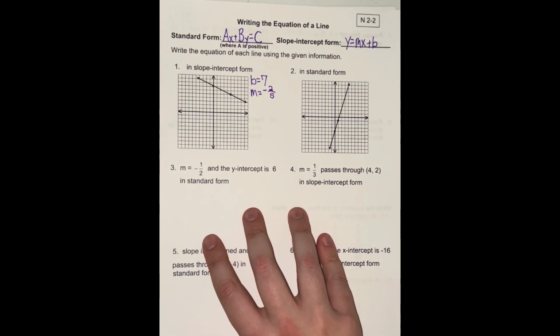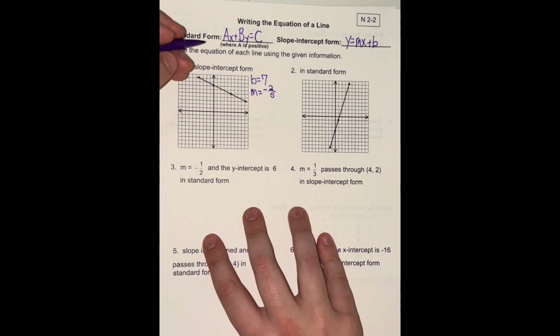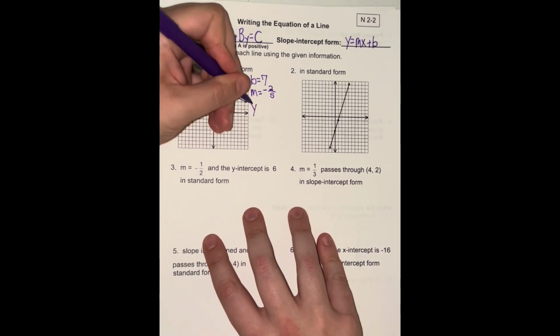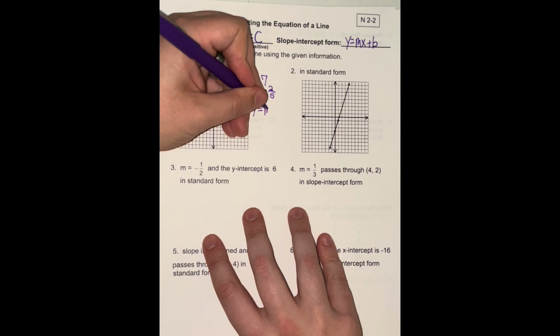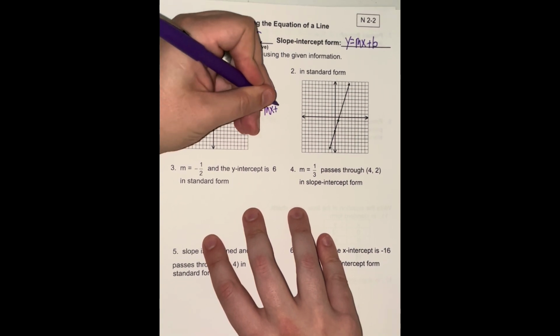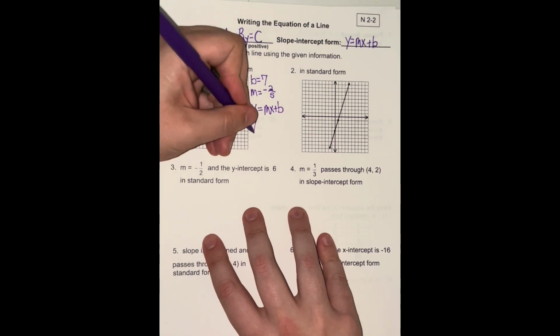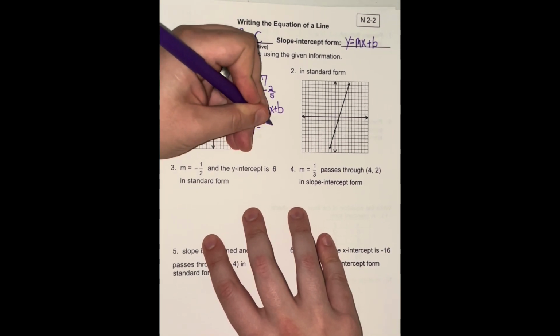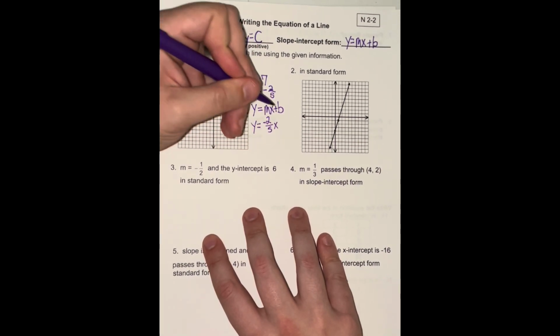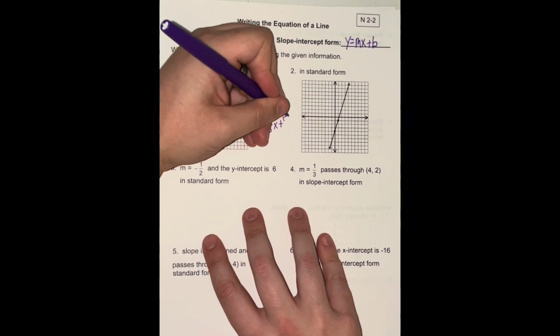Once I've got that, that is all I need for my slope-intercept form. I can just write it, y equals mx plus b. So I just substitute in the b and the m. So y equals negative 2 over 5 x plus 7.